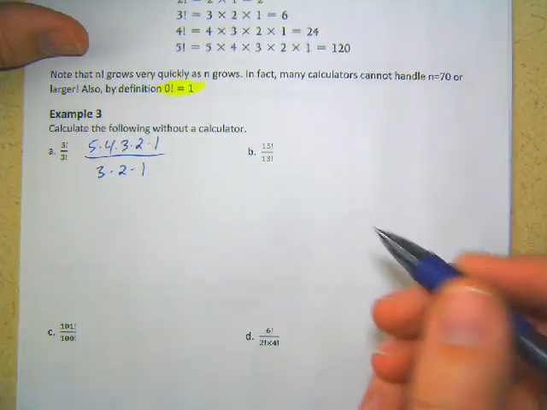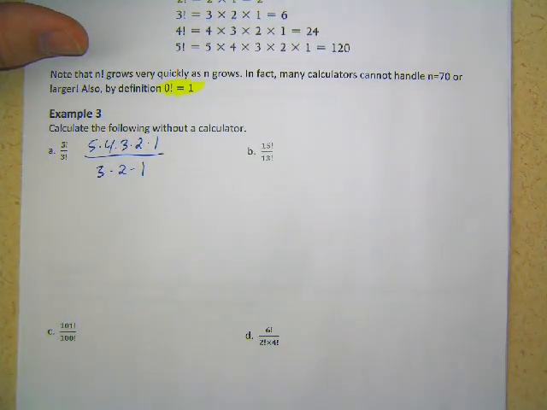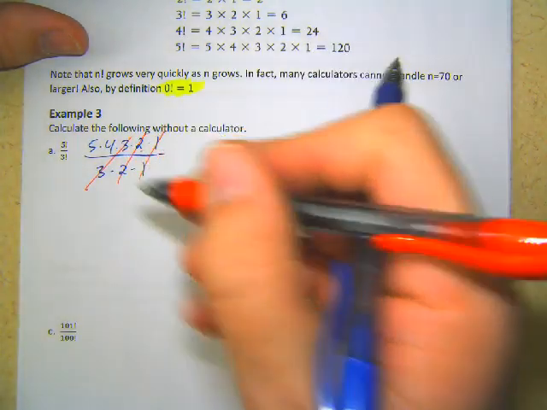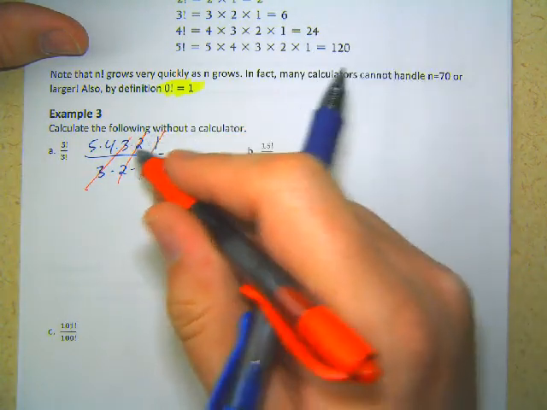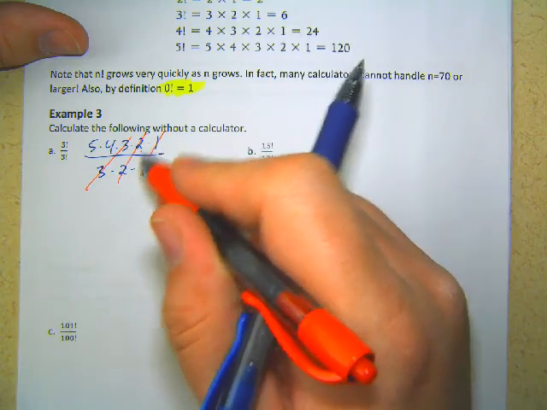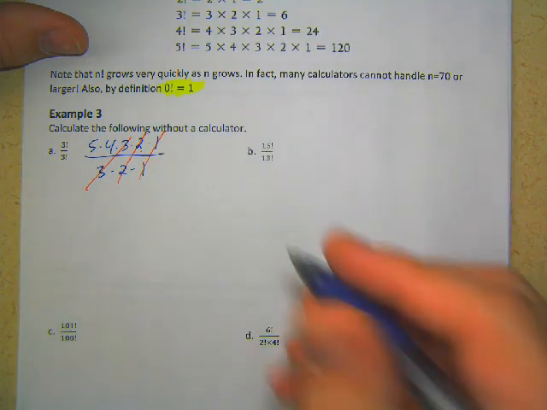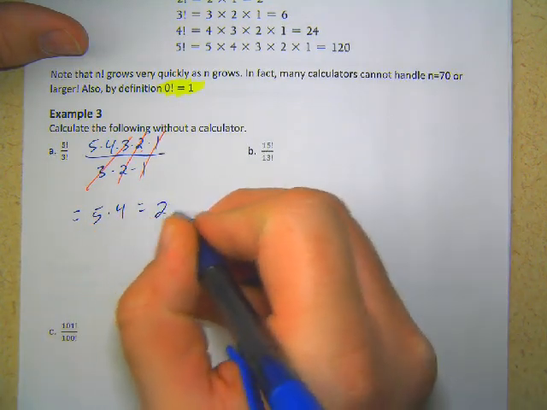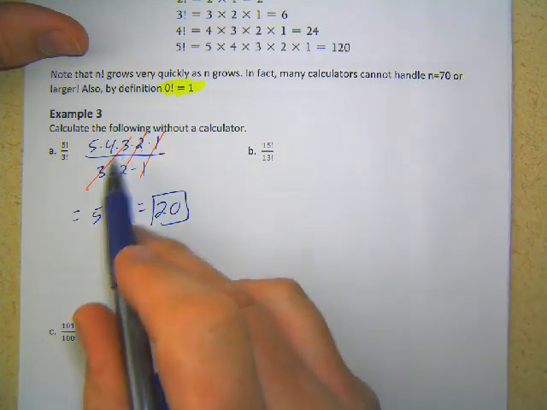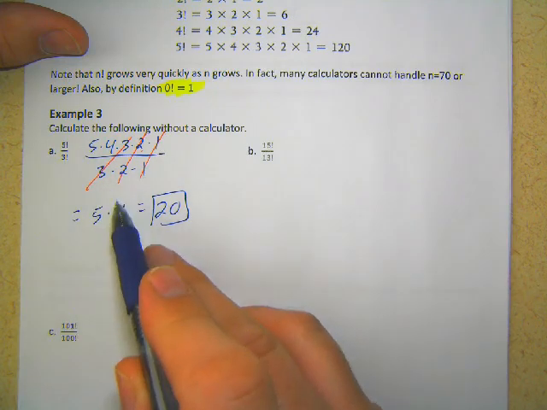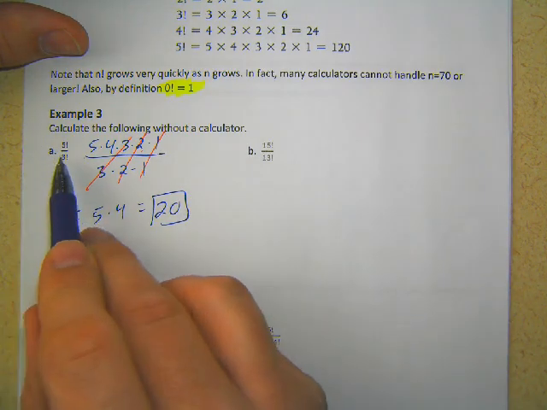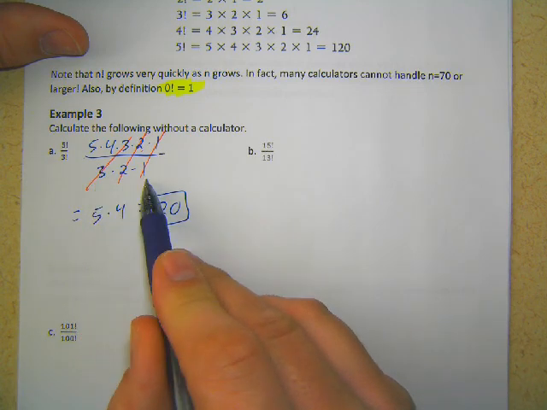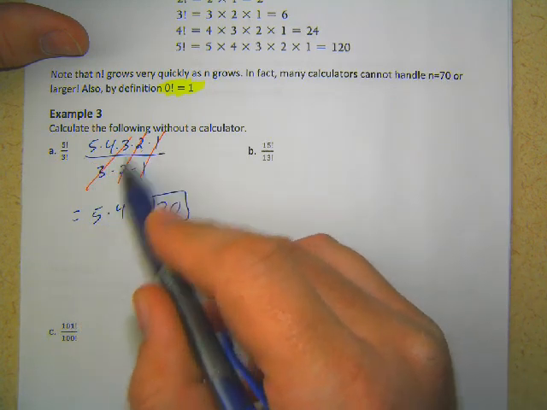What you'll notice is that we have the 3, the 2, and the 1 on both the top and the bottom. So they can cancel, because we have multiplication written out like this. You can cancel any common parts on the top and bottom. So this really just becomes 5 times 4, or 20, for an answer. You'll notice you can shortcut from the original to getting to 5 times 4. When you have 5 over 3, everything 3 or smaller is going to cancel, because with factorials, they're doing the same countdown.